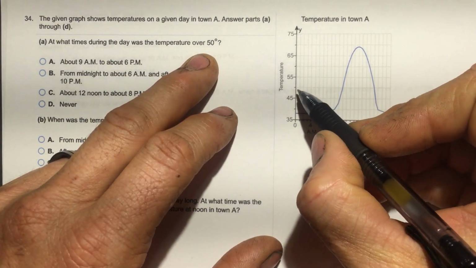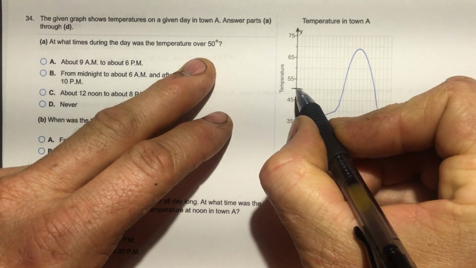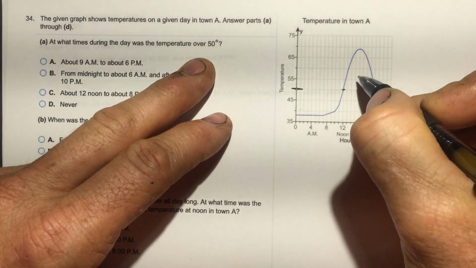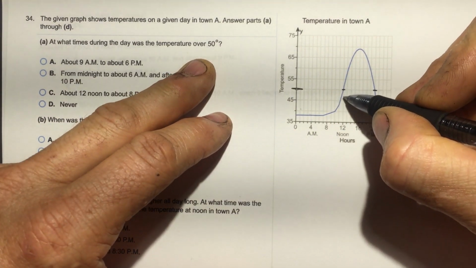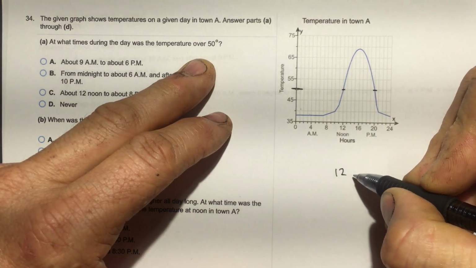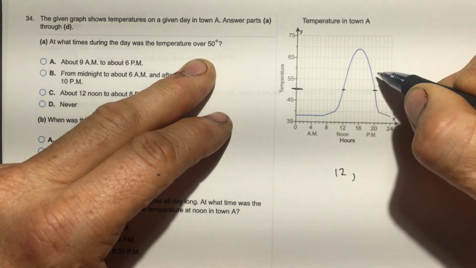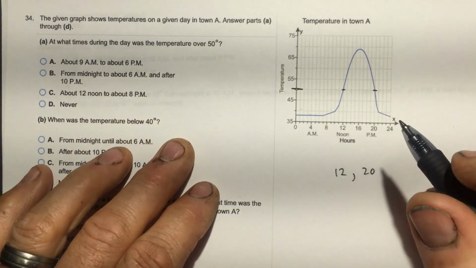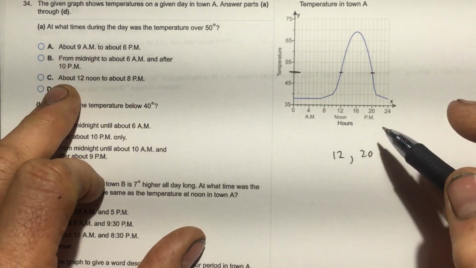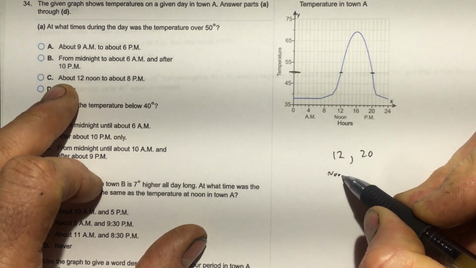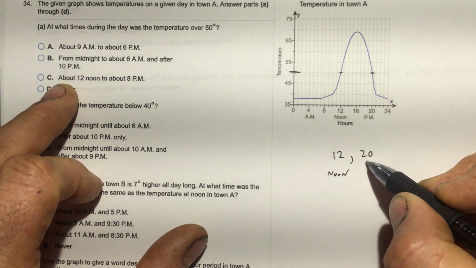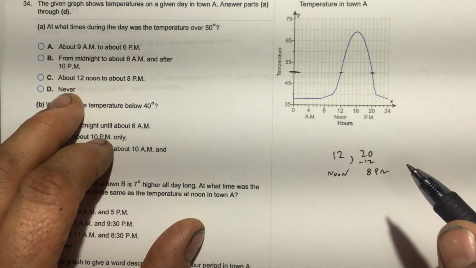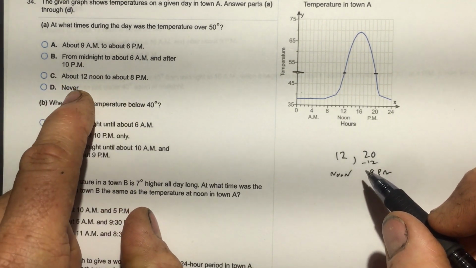All right, let's see. Here's 50 right here. So it looks like from here, this is over 50, which means we're coming down here. It looks like at 12 noon, and then it's back at 20, from 12 to 20. Now this is telling time. So this is noon, and then 20. If you just subtract 12, that would be 8 o'clock p.m. So from noon to 8 looks like C. From 12 to 8.